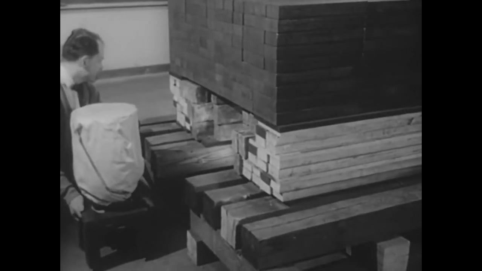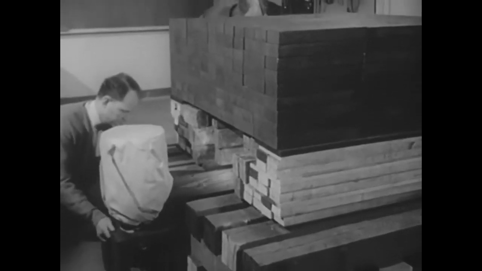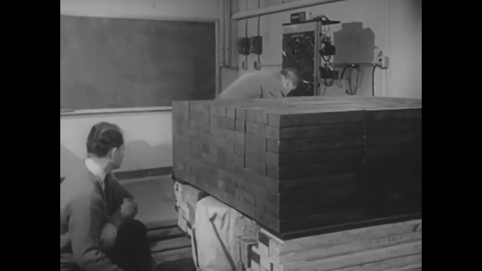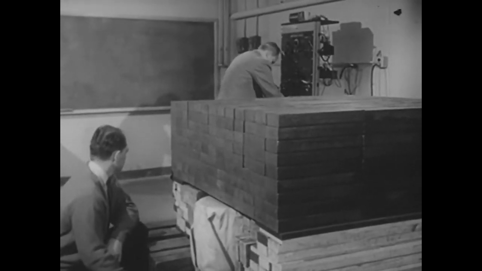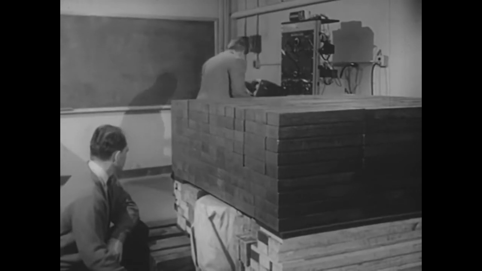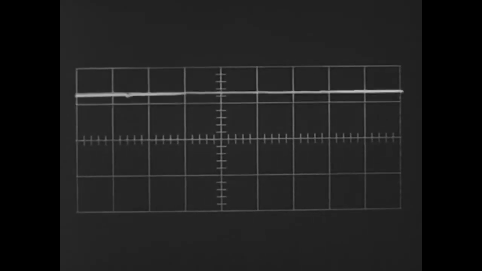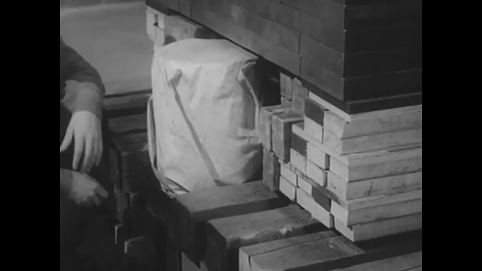Okay, pull the cables through, Dave. Okay, Jim, you can roll the counter under.